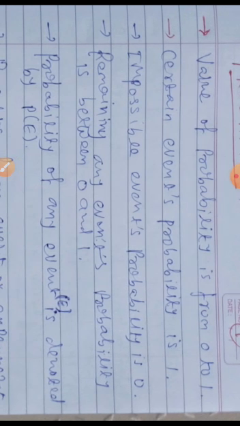An impossible event's probability is 0. Suppose I tell you, out of an 80 marks paper, what is the probability that you get 100 marks? Obviously it is an impossible event, so its probability is 0. All remaining practical events have probability between 0 and 1.